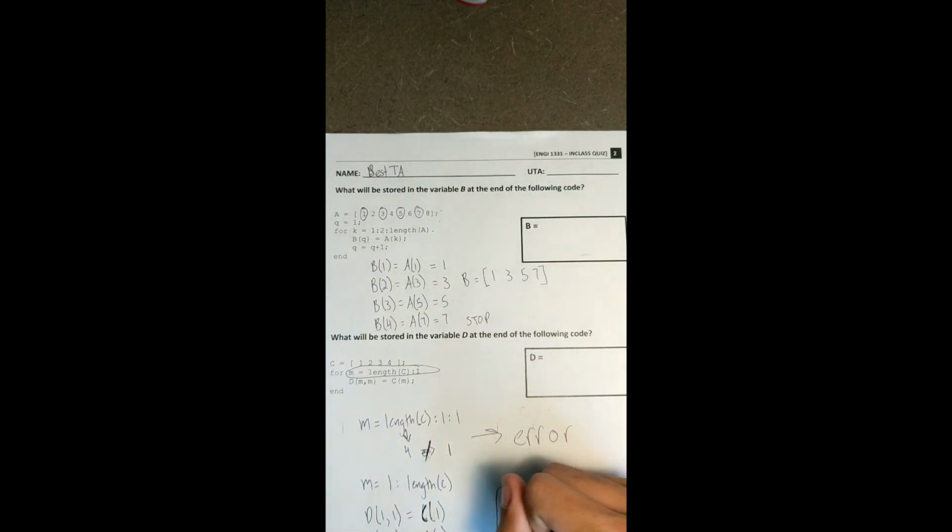So we can find D of 1 is equal to C of 1, which is just 1. And then D of 2 is equal to C of 2, which is 2. And then D of 3 is equal to C of 3, which is 3. And then that would go until the length of C, which is 4. So this top one would result in an error, but if you were to switch around the variables, then it would result in a vector that looks like this.